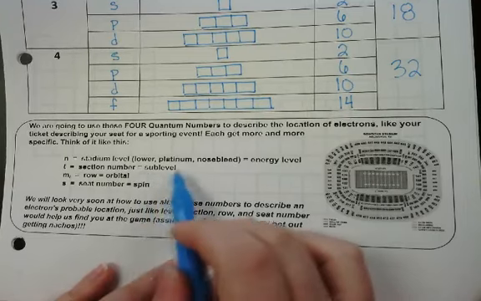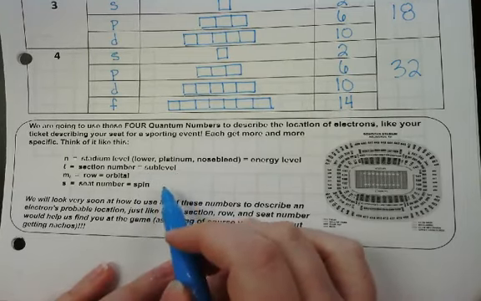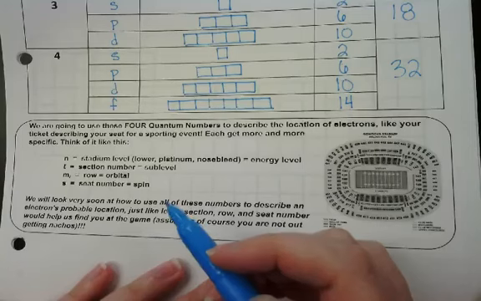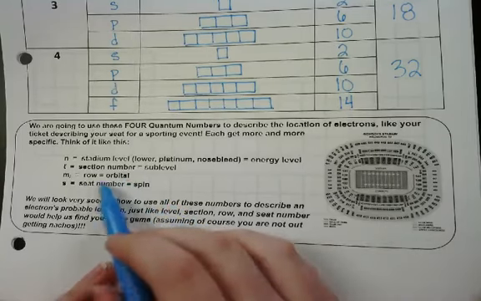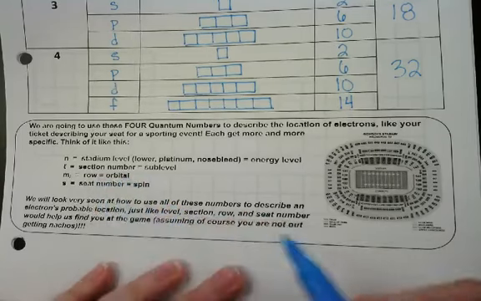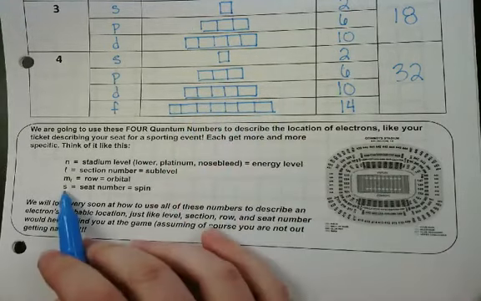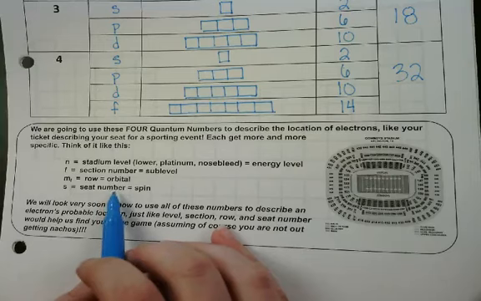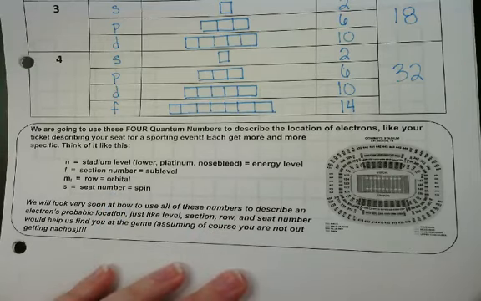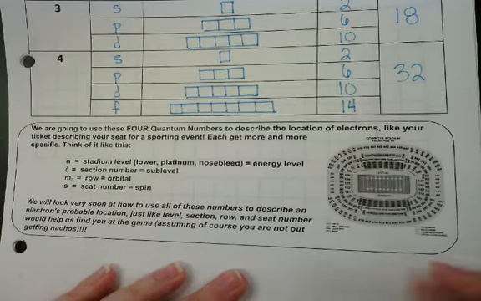That's like the sublevel. Then your ticket's going to tell you what row you're in that section. That's like the orbital. So that's like this here. And then last, you're going to figure out what seat you're in. That's going to be the spin. So that's going to be like, is your electron pointing up or is it pointing down?